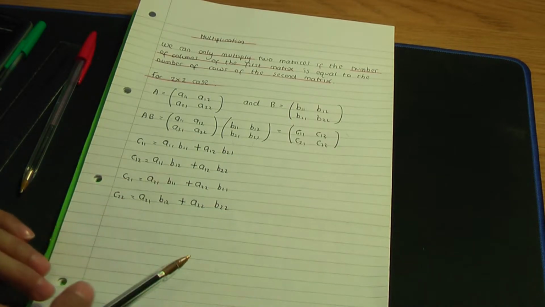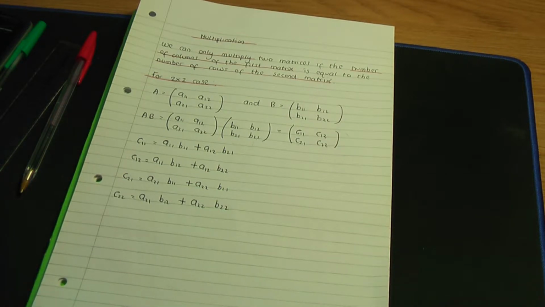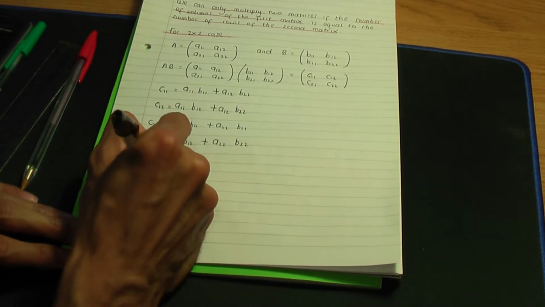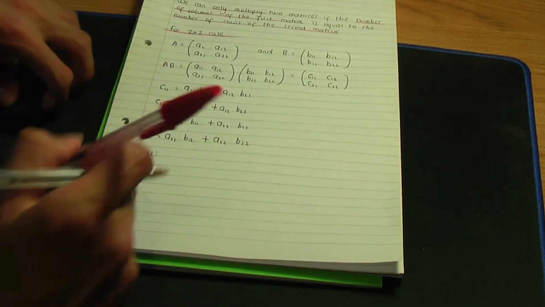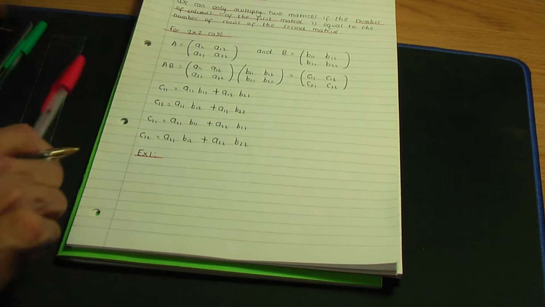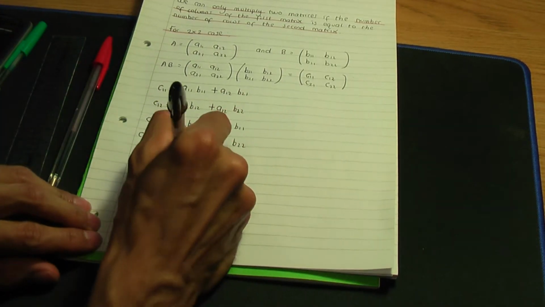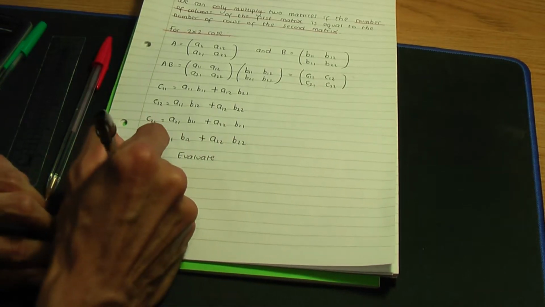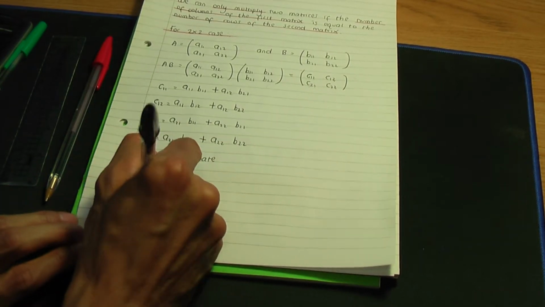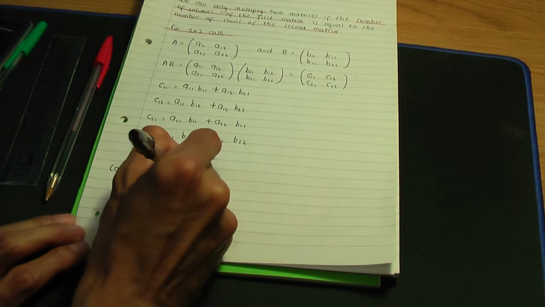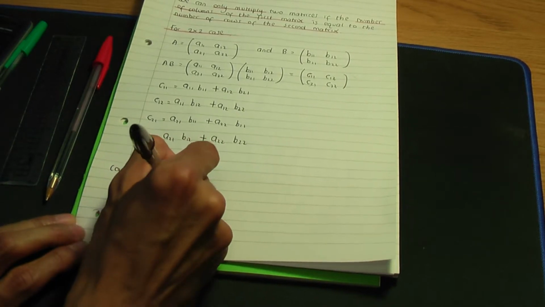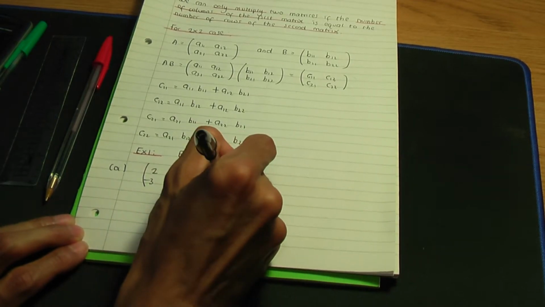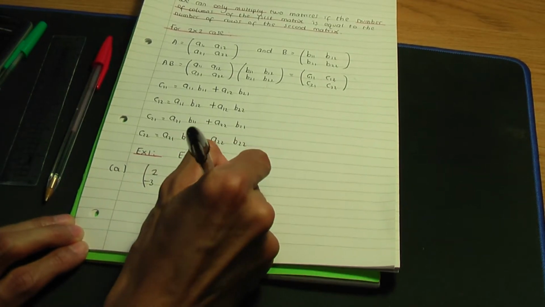So let's use this procedure and let's take an example. Example number 1. Let me underline this. The question is to evaluate. Part A: let's multiply the matrix 2, 1, minus 3, 2 by the matrix minus 1, 4, 0, 2.